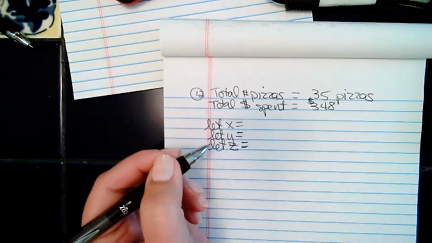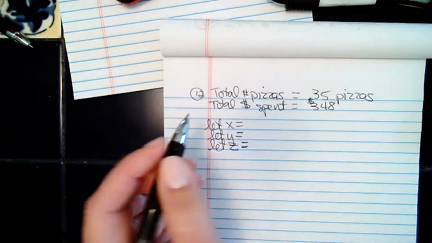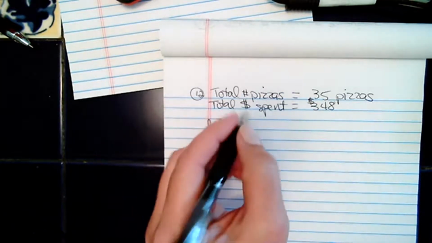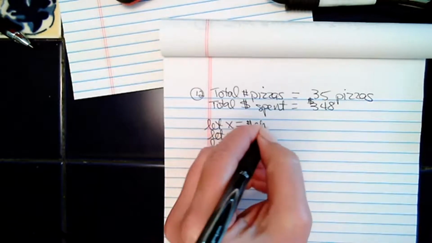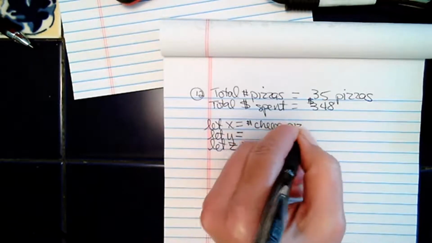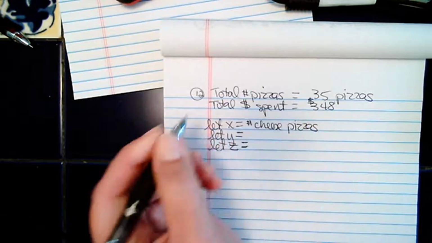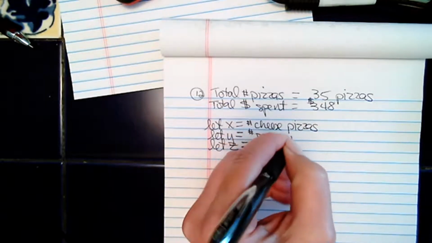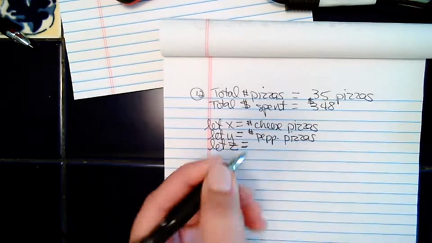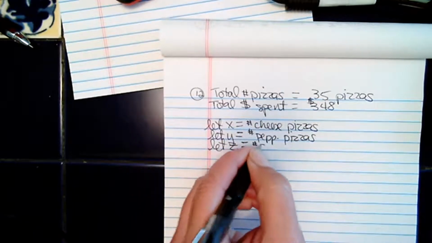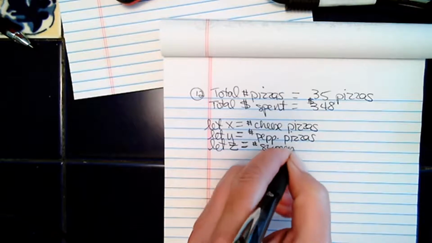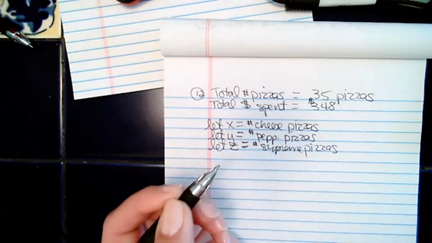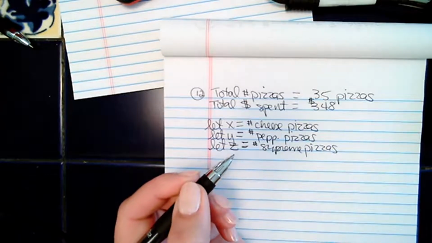So I'm just going to go in the order that they're mentioned and then the order it wants the answers, which is the number of cheese, pepperoni, supreme pizzas. So let X equal the number of cheese pizzas. So it's not about money, it's just about the number of pizzas. Y would be the number of pepperoni pizzas. And then Z, the most expensive ones, were the supreme pizzas. I'm going to also kind of make a note out here to the side what they cost, since I have my screen up in front of me.